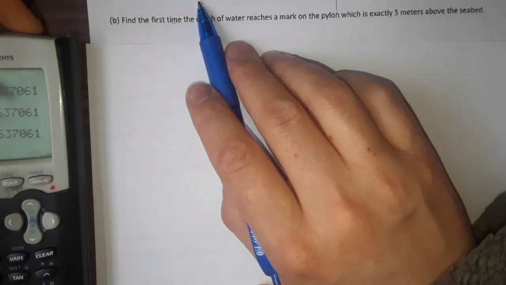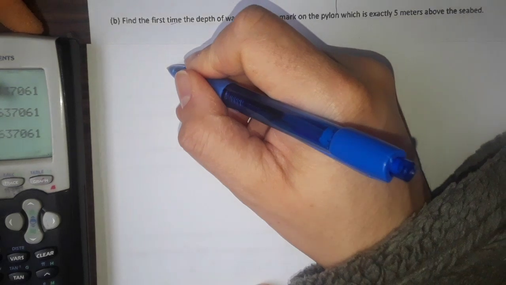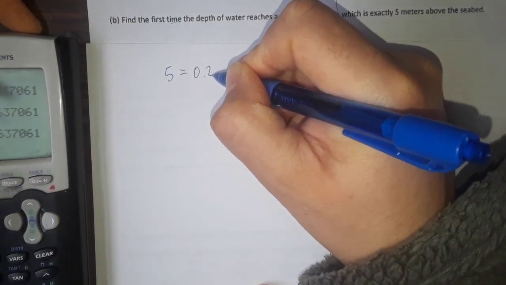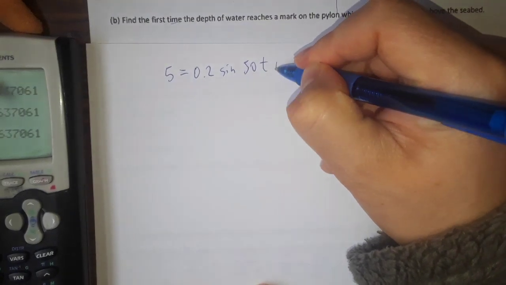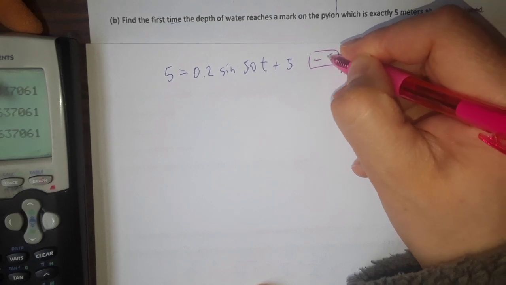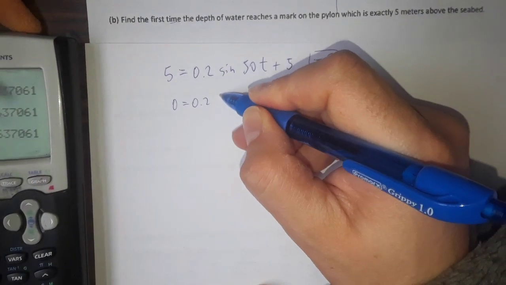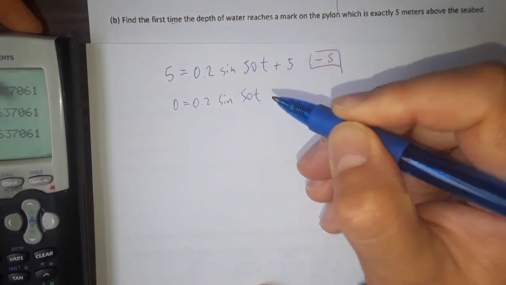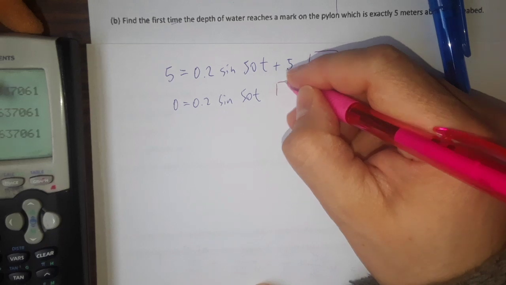That is because this is a sine function. That's going to be at t equals 0, right? But we can still solve it. So it's 5 = 0.2 sine of 50t plus 5. We subtract 5 from both sides, and we have 0 = 0.2 sine of 50t, and then we divide by 0.2.